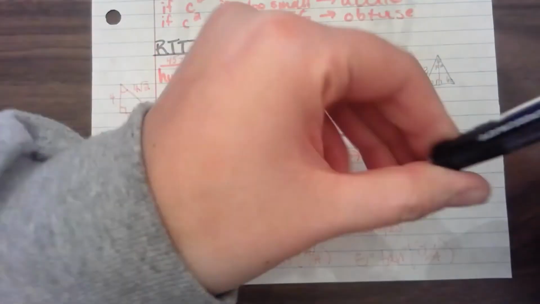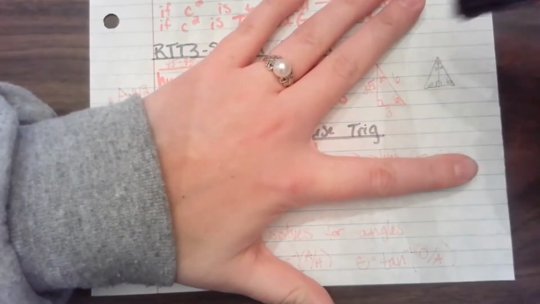Oh no, that's an ugly one. Let's try another one. Let's say it's 4. Then on this side, that would be half of that, which is 2. And then if we found with Pythagorean theorem, we would find that this long side is 2 square roots of 3. And that's where we get the shortcuts.